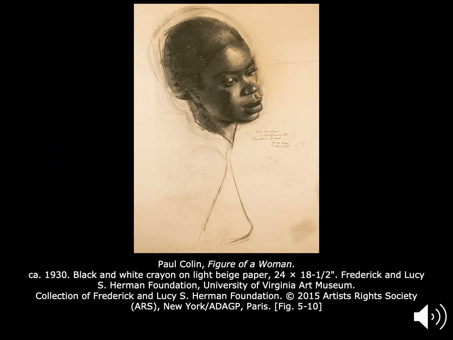Paul Cullen drew a figure of a woman on beige paper, indicating shadow with black crayon and light with white crayon. Highlights are indicated by white and directly reflect the light source. Areas of shadow include shadow proper, the core of the shadow, and the darkest cast shadow.